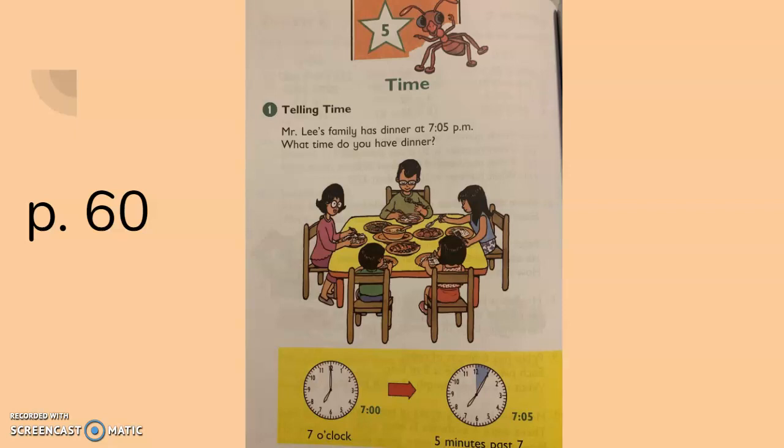Now, you all may have dinner at a totally different time than they do, but down at the bottom of the page, it shows us what 7 o'clock looks like on an analog clock. So you can see that the smaller hand is pointed towards the 7, and the longer hand is pointed towards the 12.